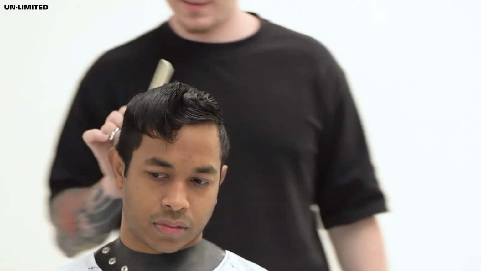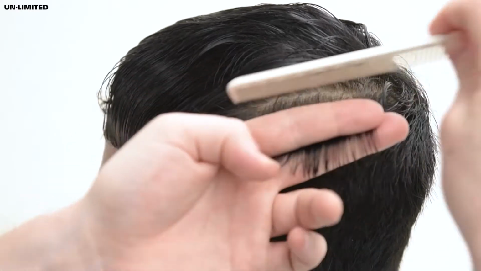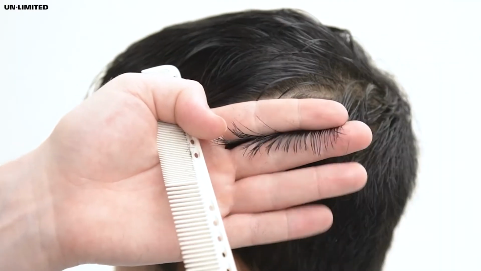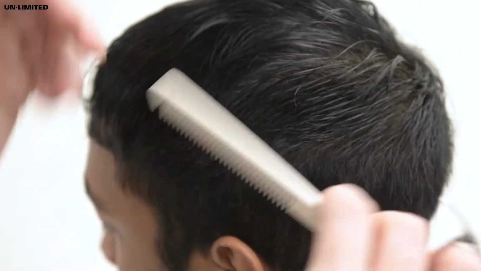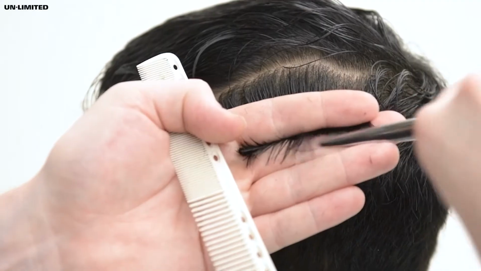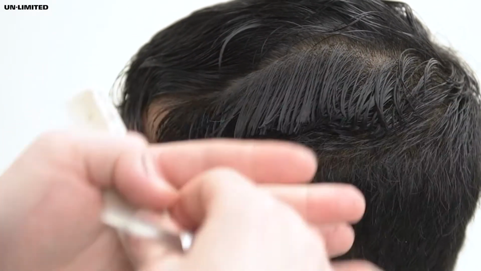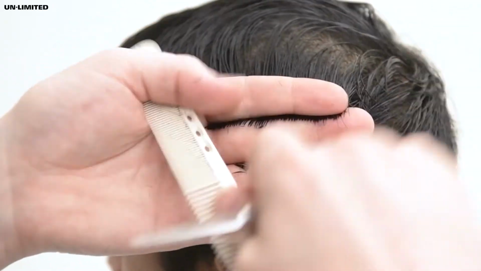Once I'm happy with the zone on the top, I'm going to connect it to the zone on the sides so that the hair grows out suitably for the client. In this case, I'm choosing a diagonal forward section and using the previously cut section on the contour of the head as a guide. The diagonal forward section prompts me to use over direction to ensure I don't cut the hair at the front of the head too short, as this is going to be a focal point of this look.